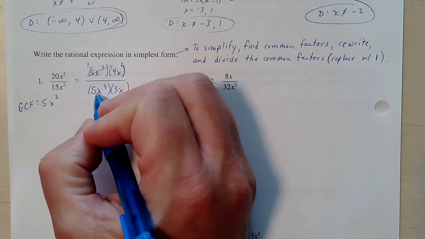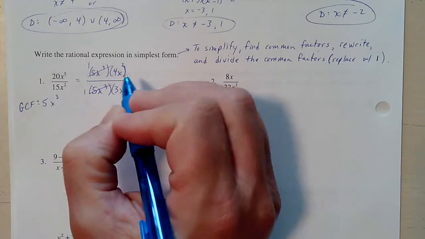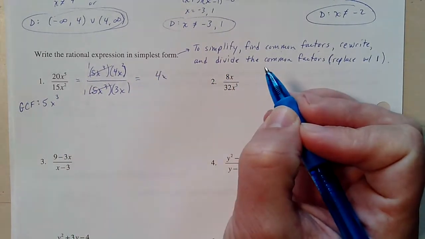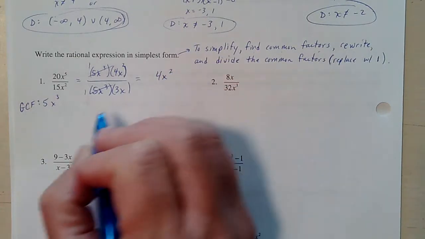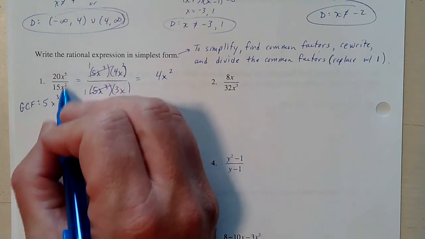These divide out since they're the same. Okay, anything divided by itself is 1. So I replace them with 1, and then here's the final answer. 4x squared over, oops, I wrote that wrong, didn't I? Shoot.